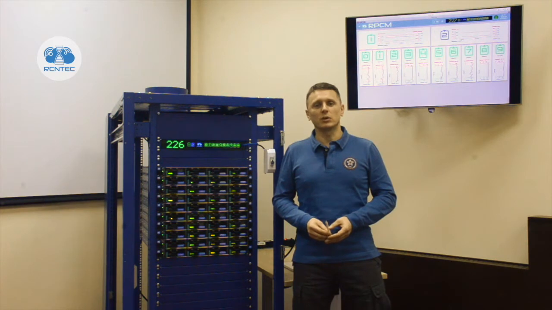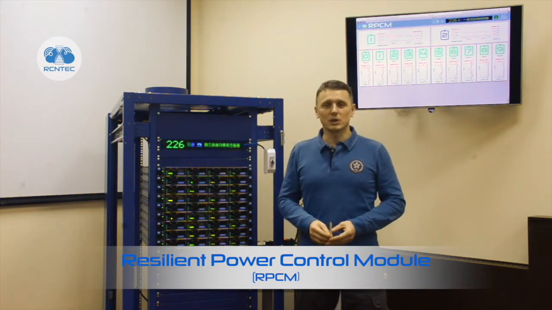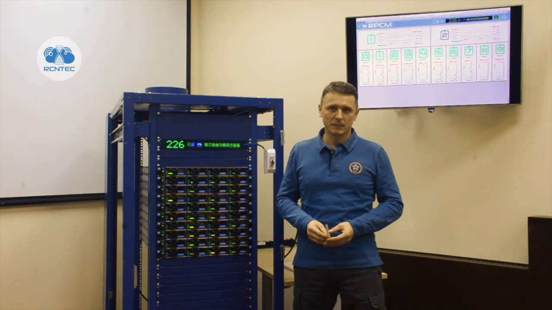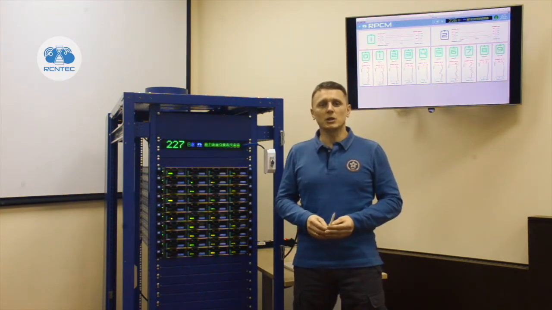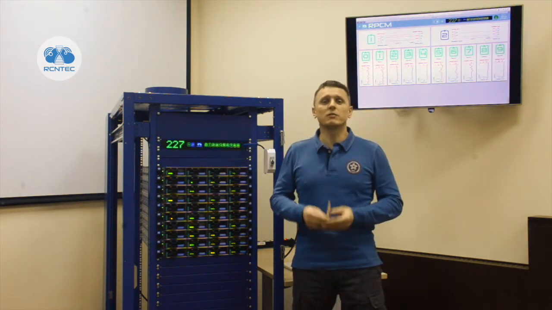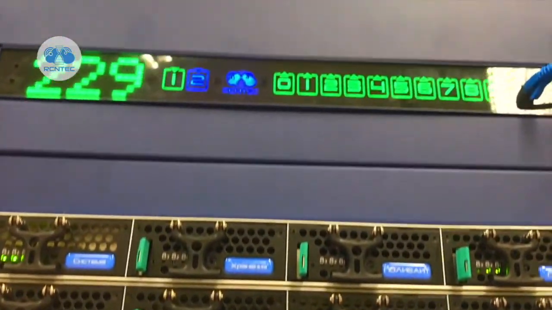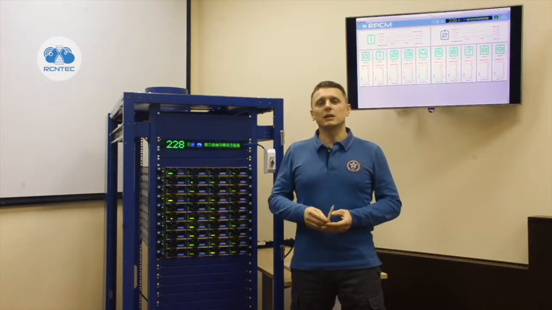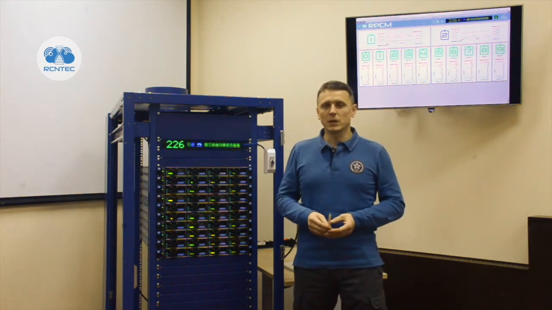Now I'm going to demonstrate how the automatic transfer switching, or ATS, works in our Smart PDU RPCM, which stands for Resilient Power Control Module. When the customer has several power sources and needs to organize uninterrupted power supply for equipment with a single power supply unit, automatic transfer switching is required to ensure consumers will switch over to the second source in the event of power loss on the main power source.